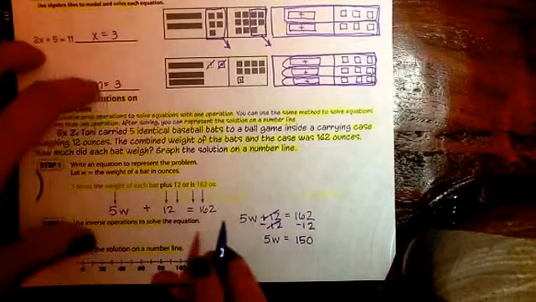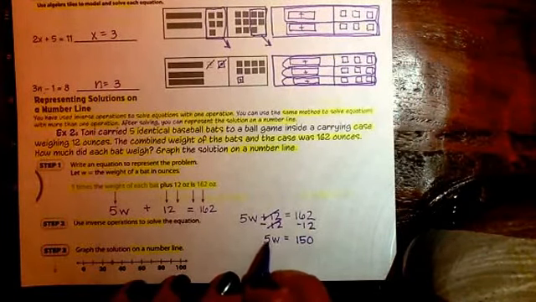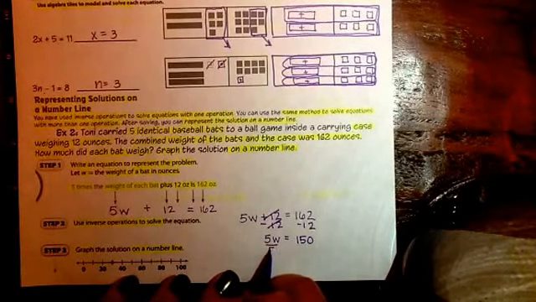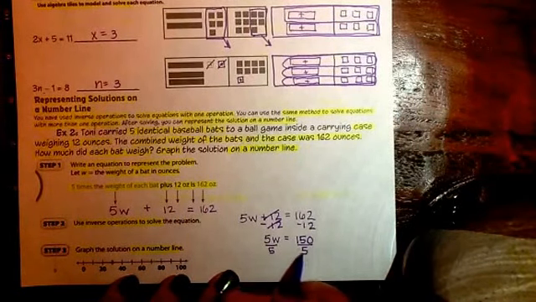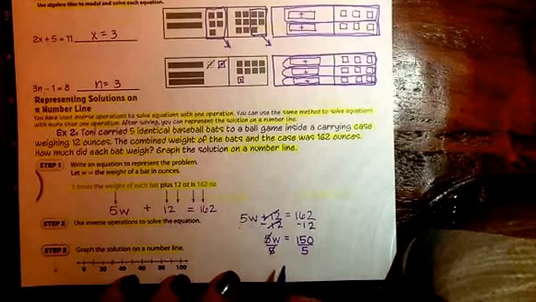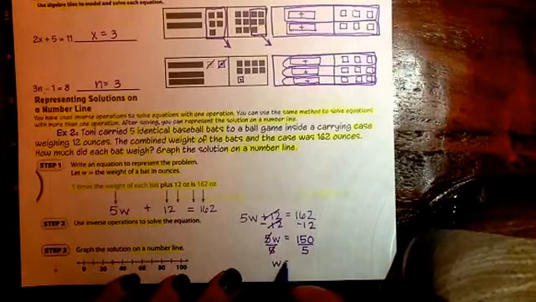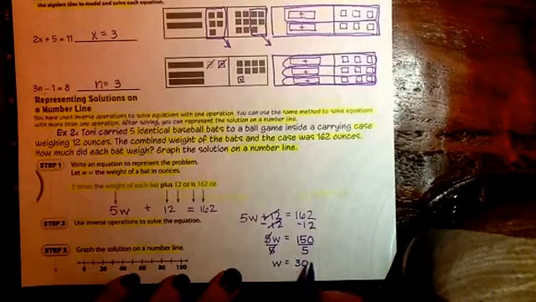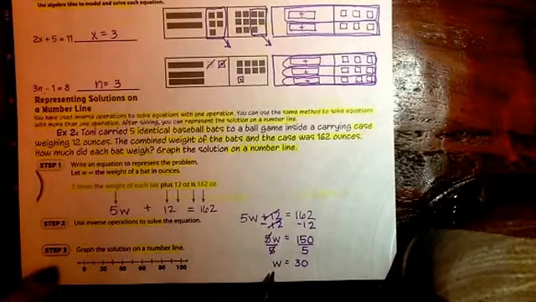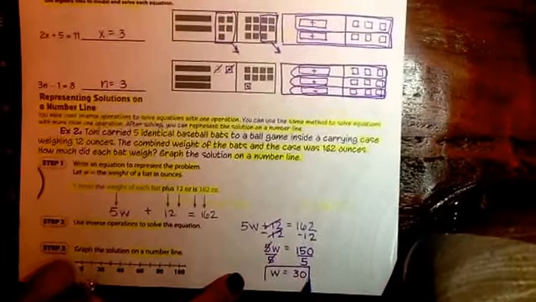And now we have multiplication. The 5 is next to the W. What's the opposite of multiplying times 5? Dividing by 5. Whatever I do to one side, I do to the other side. Because I have a 5 on top and a 5 on bottom, I can cross them out. So on this side of my equal sign, all I have left is W, and 150 divided by 5 is 30. So that is my solution, W equals 30. I like to box my answer.